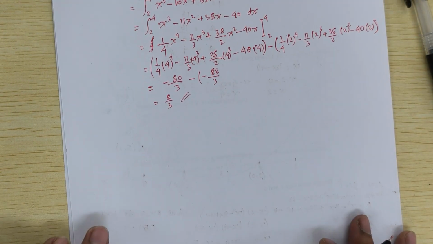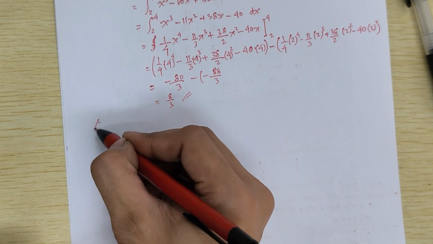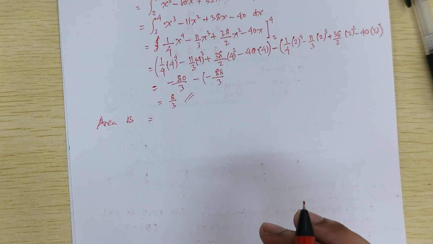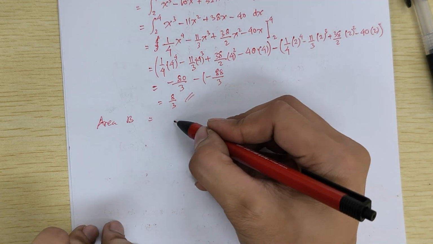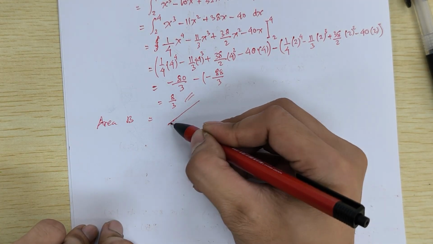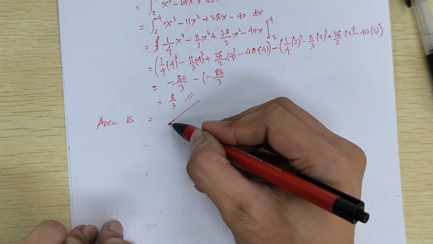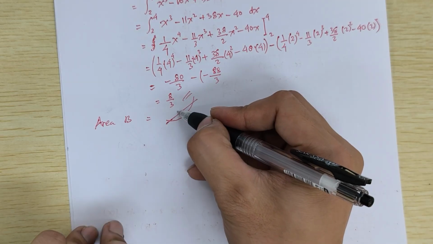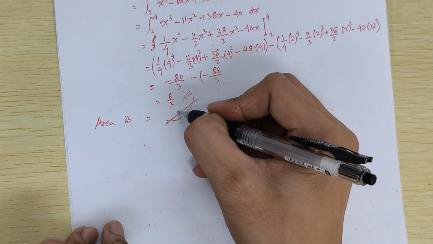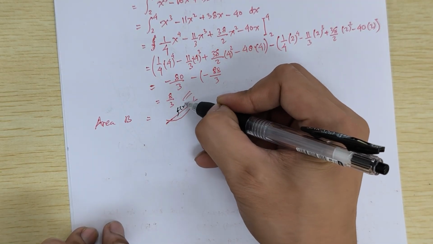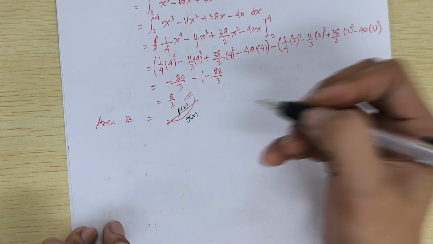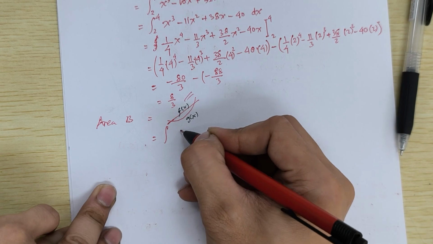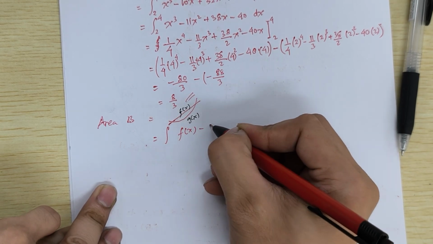Now the area of B. The area of B looks like this one, yeah. You see, the top one is fx, and then the bottom one is gx. Just like before, that's going to be top one minus the bottom one.